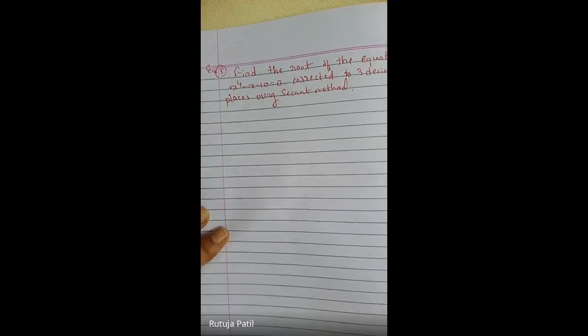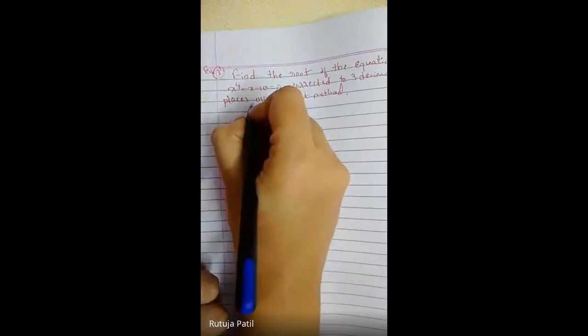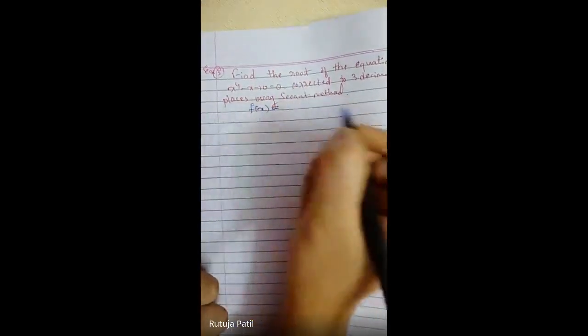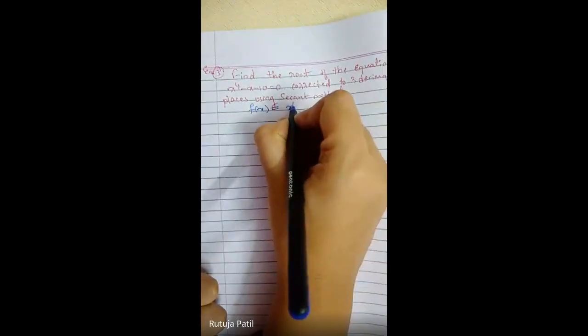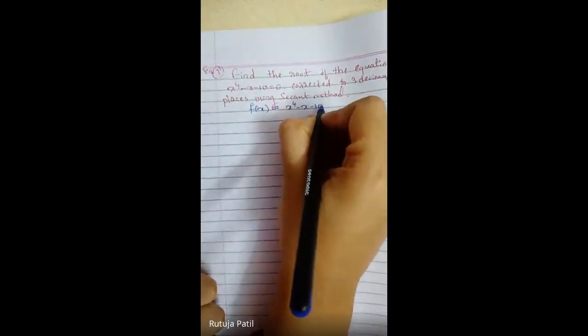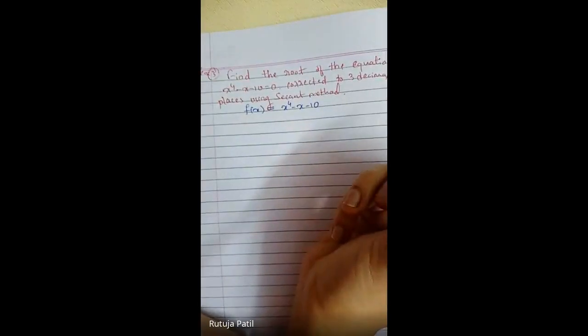So f of x is equals to x to the power 4 minus x minus 10 is my equation.